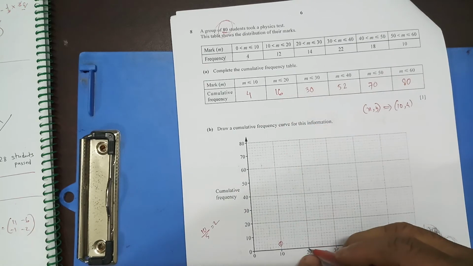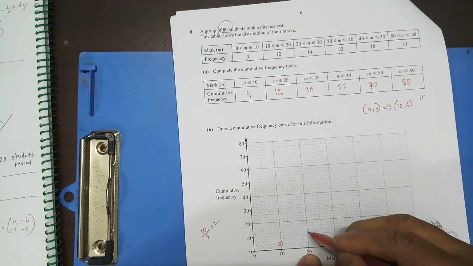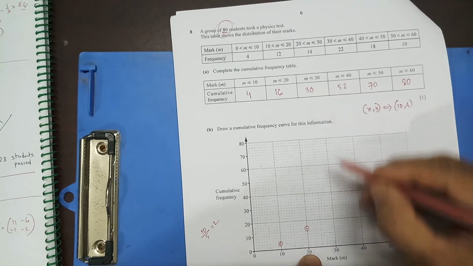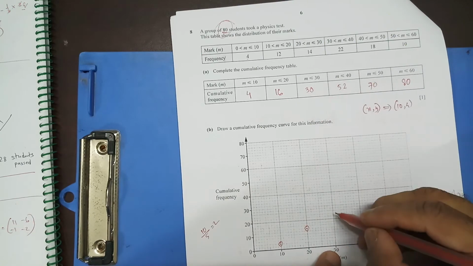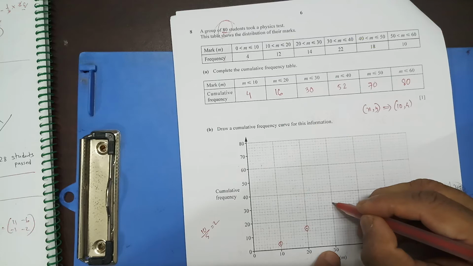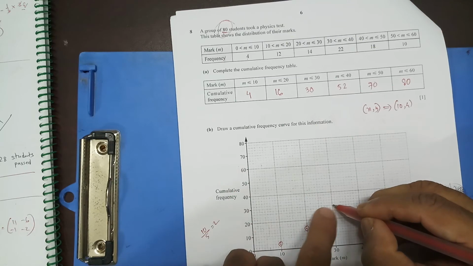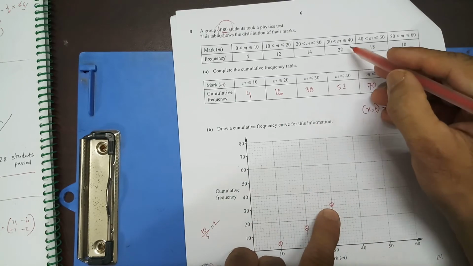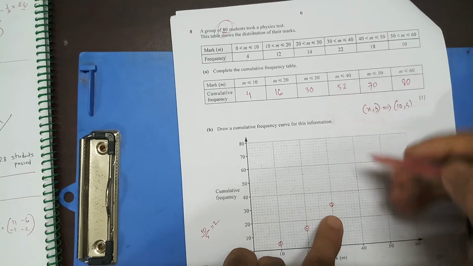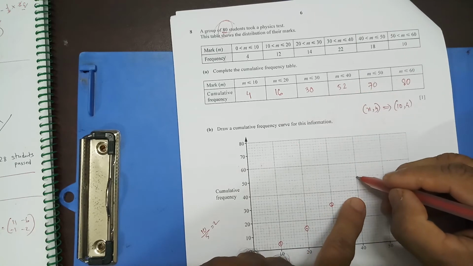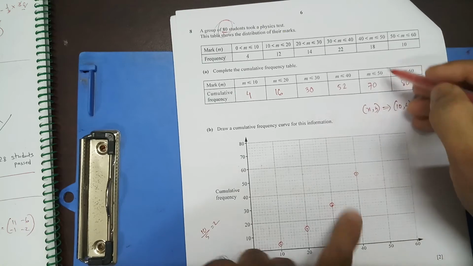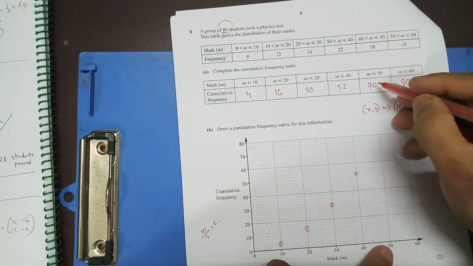And then 20, 16, it should be here. Then 30, 30 right over here, and then 40, 52. So that's 40, 52, and then 50, 70.